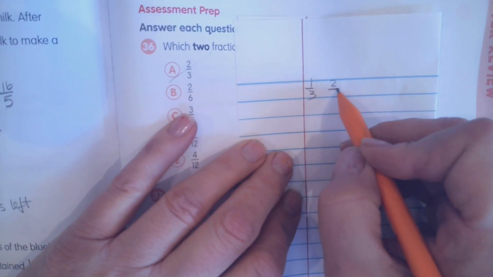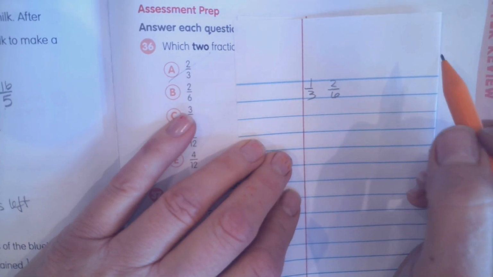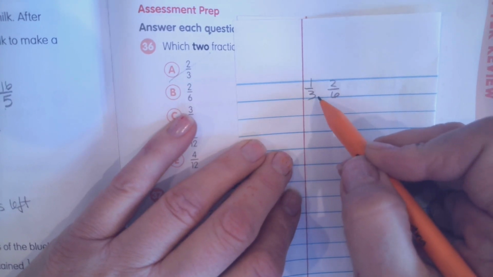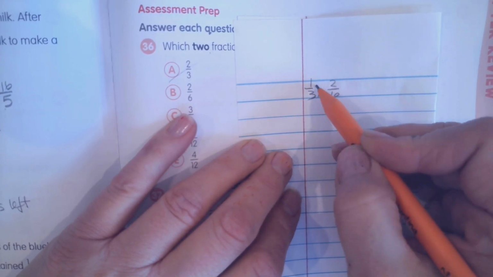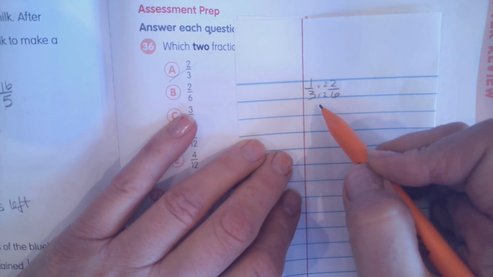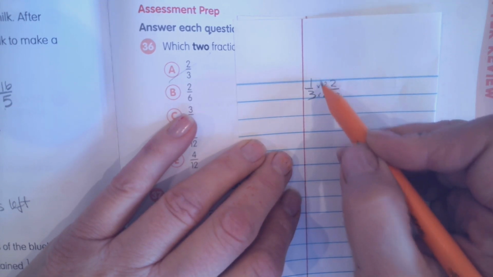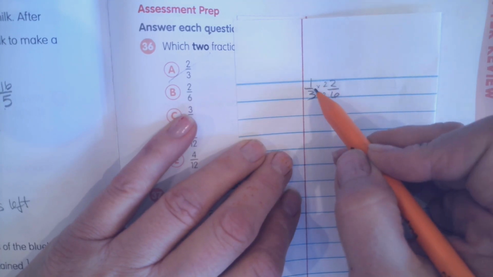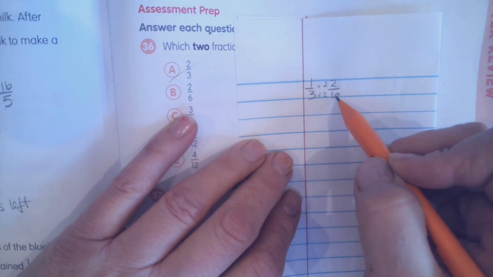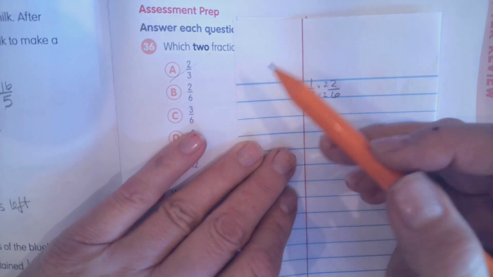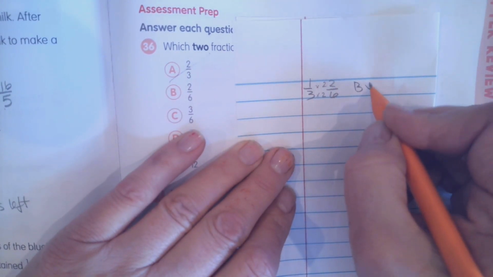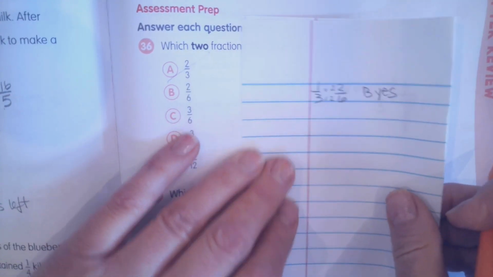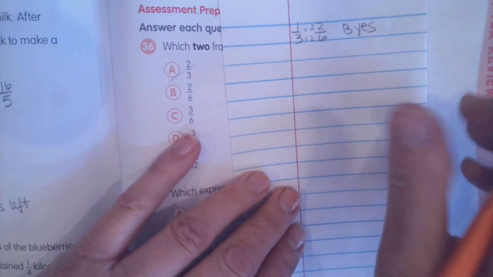Now I'm going to find out, is 2/6 a possibility? So here's my denominator. I would multiply it by 2. Anything I do to the numerator, I do to the denominator, and vice versa. 1 times 2 is 2. So is that true? 1 times 2 is 2. 3 times 2 is 6. Yes. So B is a possibility. That is one of our fractions that is equivalent.